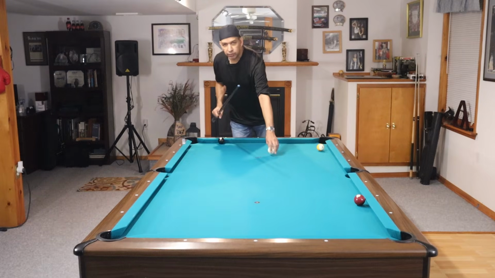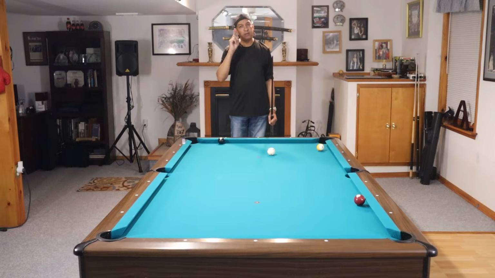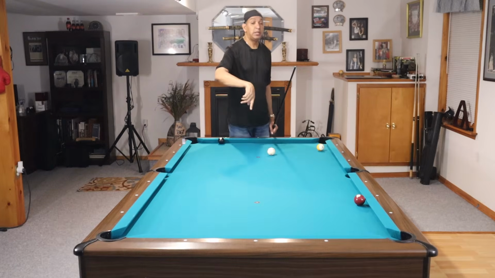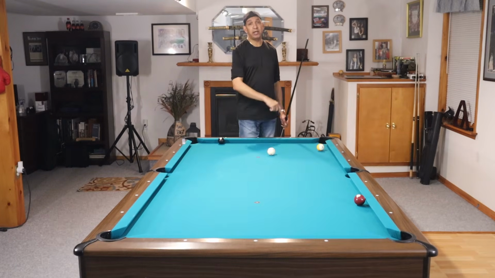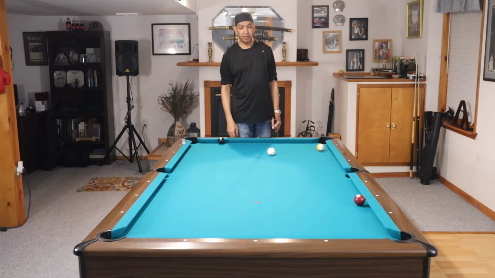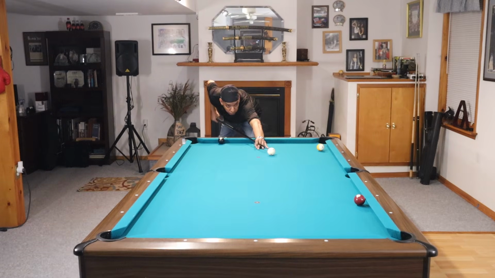So what you're learning with this shot is 2 uses of the inside spin. Number 1, to help you make the shot. And number 2, to add running English to allow you to get down table for a ball to go in the pocket, or get in position for a ball to go into a pocket. So let's shoot the shot again, this time trying to get down table to get position on the 8.